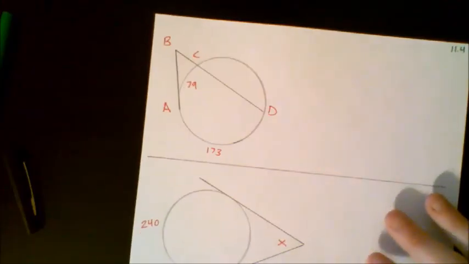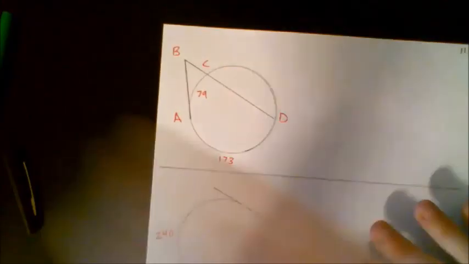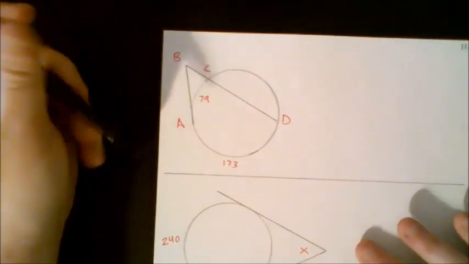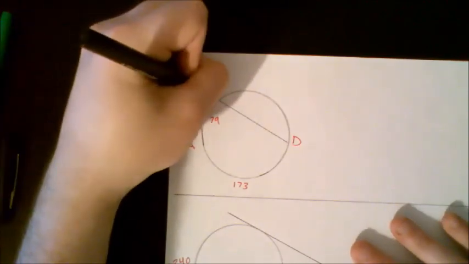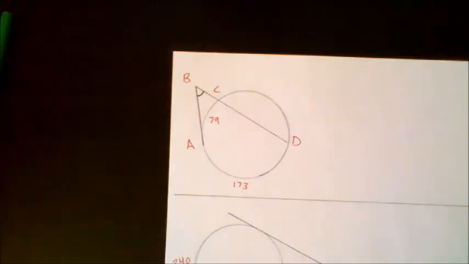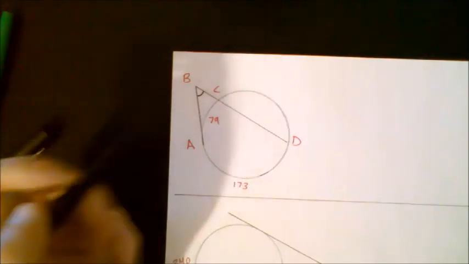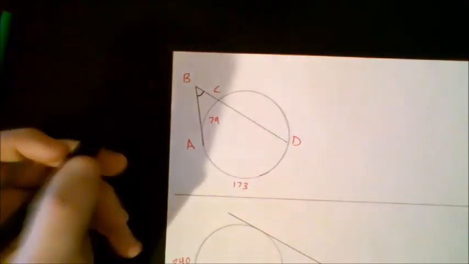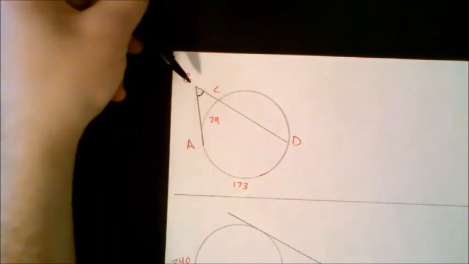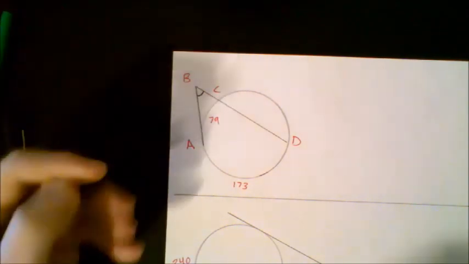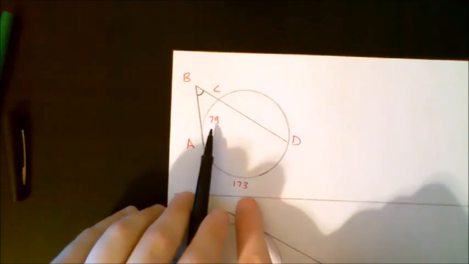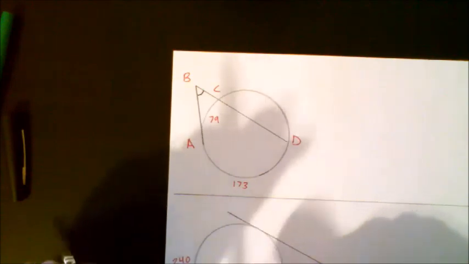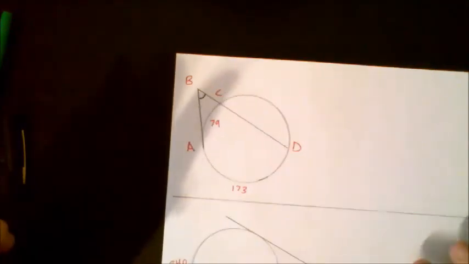Okay. Now, these are a little bit different because we have a chord and we have a tangent. And the spot where they intersect is on the outside of the circle. So on the last ones, we added the 2 arcs together, we cut it in half. On this one, since the intersection is happening on the outside of the circle, what we need to do is subtract these two arcs, then cut it in half, and that's going to equal this angle. Okay, so just a little bit different.